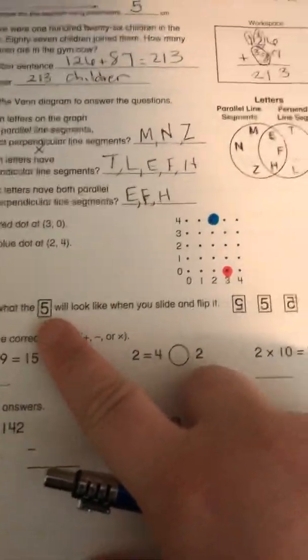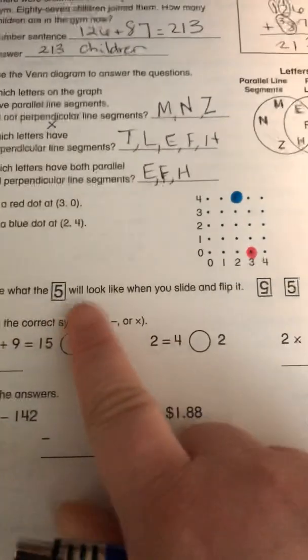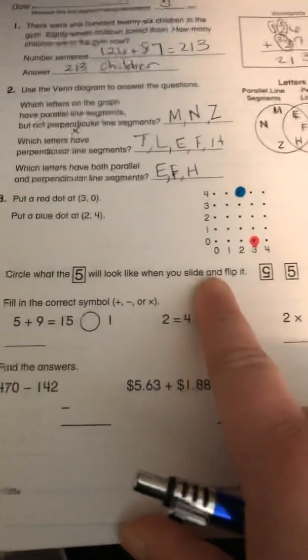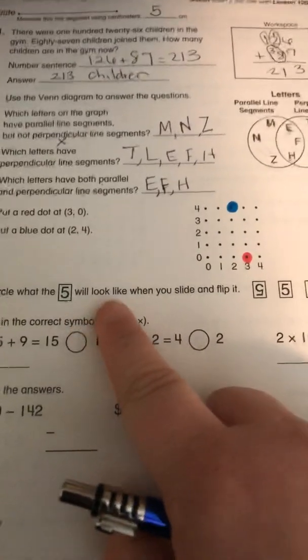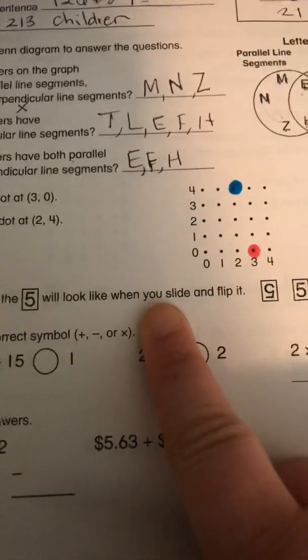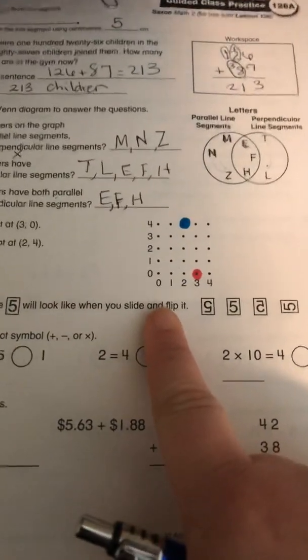Circle what the 5 will look like when you slide and flip. So we're using our words, our reflection, translation, and all of that. So what will my 5 look like when I do a slide and flip? All right, so slide and flip, right? So let's see. If I slid it and then flipped it, what would it look like?